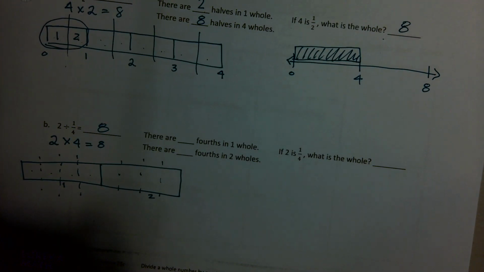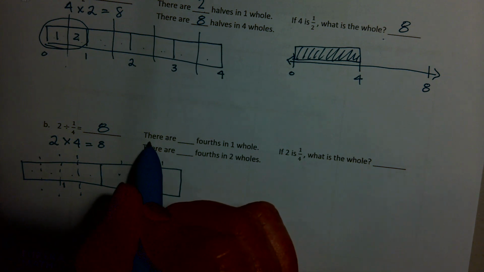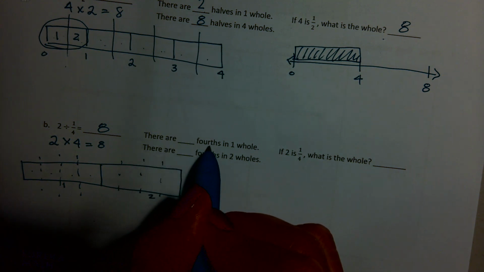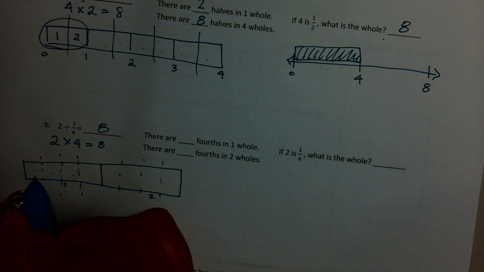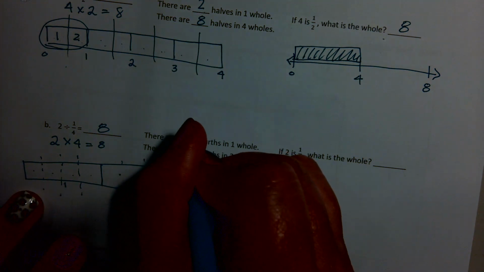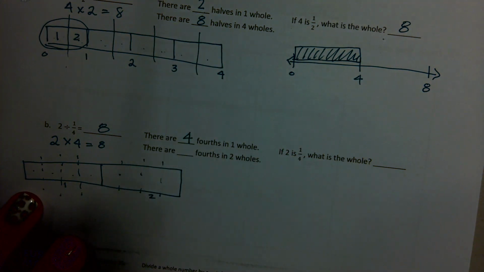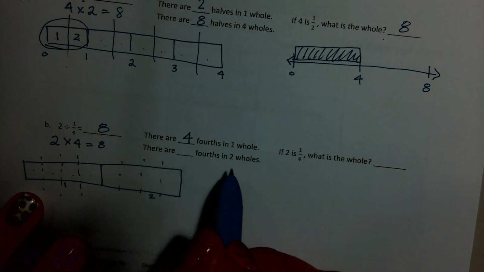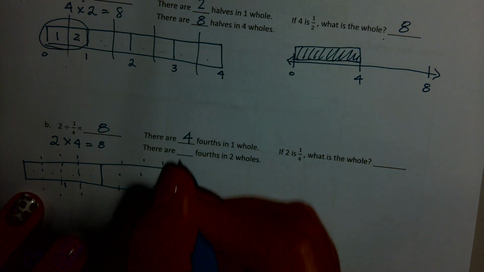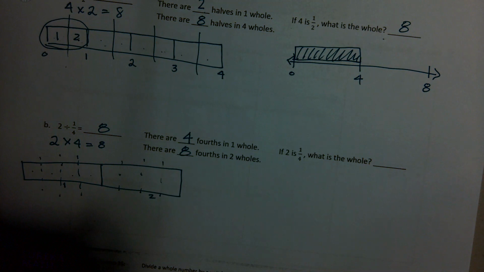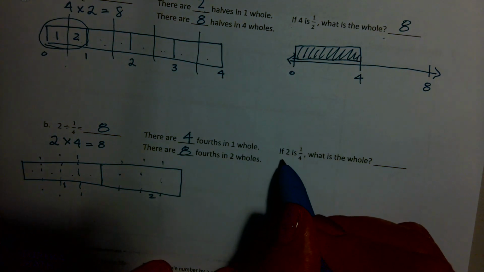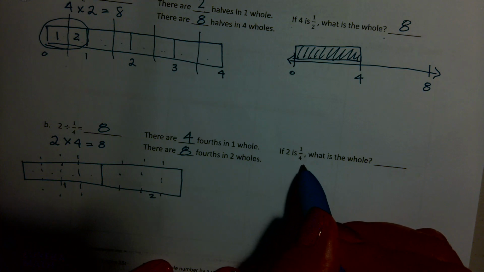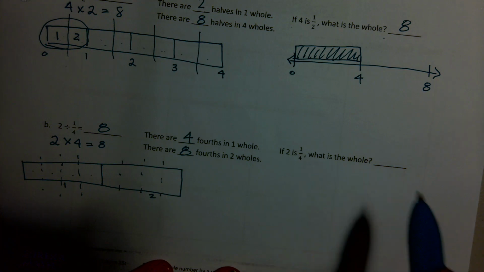All right, so let's keep going. So there are blank fourths in one whole. How many fourths are in one whole? There are 4. So if there are 4 fourths in one whole, how many fourths are in 2 wholes? 8. All right. So if 2 is 1/4, what is the whole?